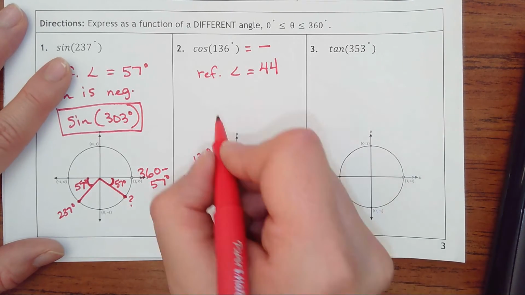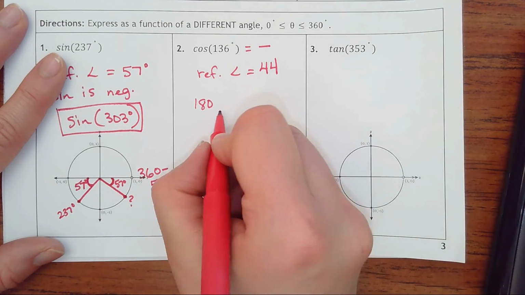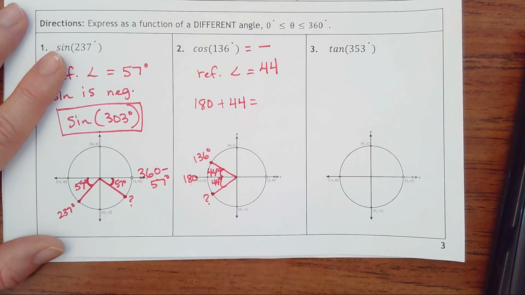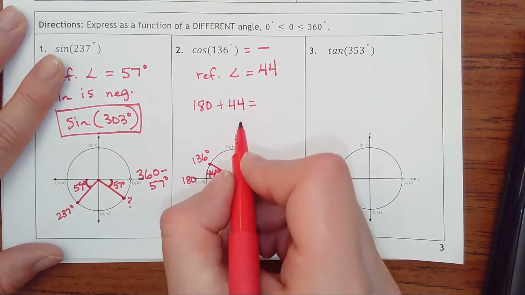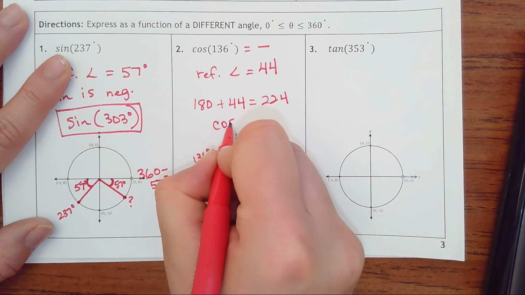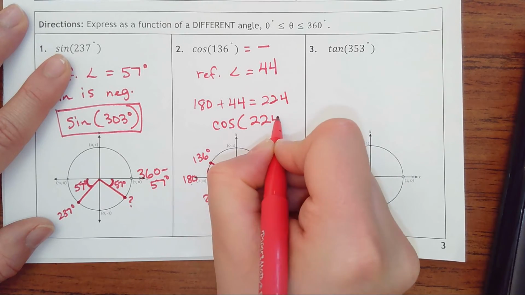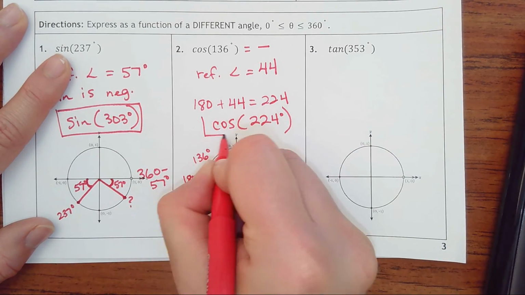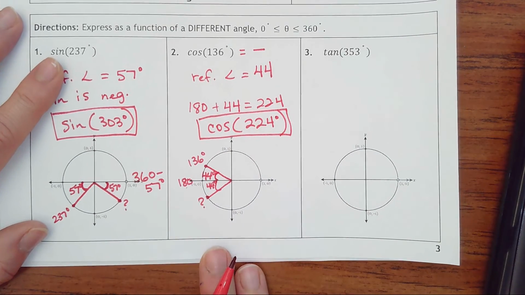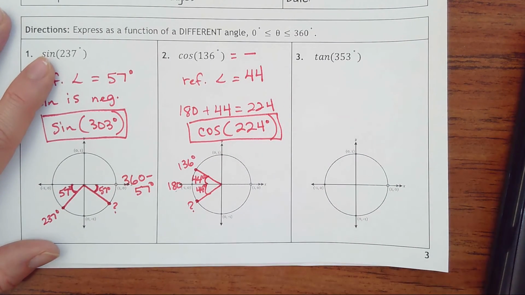That would be 180 plus 44, which is 224. So I could rewrite this as cosine of 224 degrees. And again, you could check, plug in this on your calculator and this, and see if you get both negative values. All right, last one is tangent.